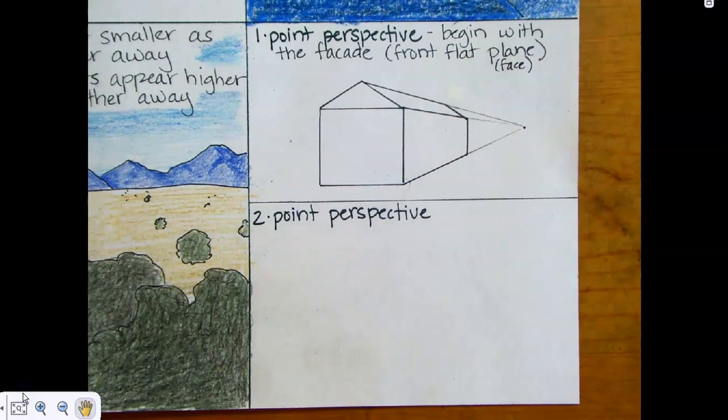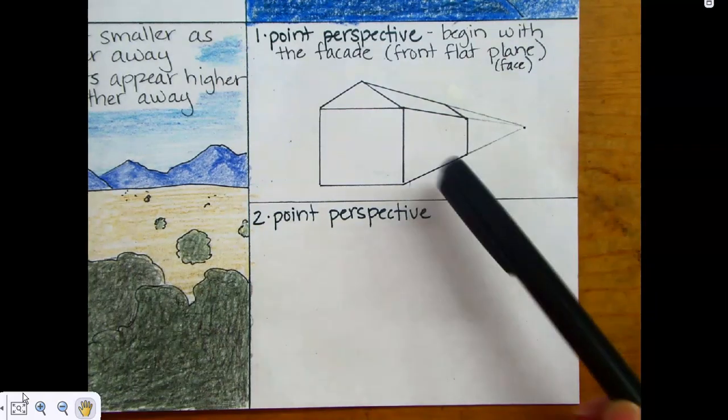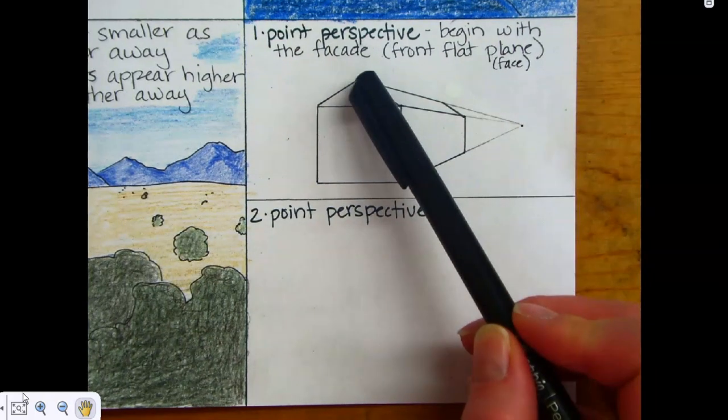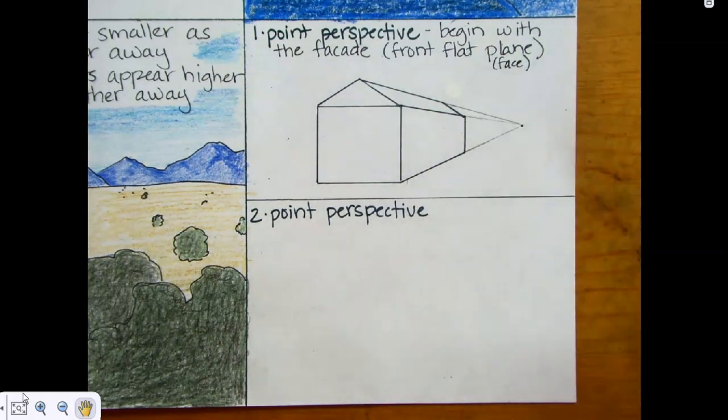So I went ahead and just outlined my building with the fine-tipped black marker, so you can see where my lines connecting those vertices back to my vanishing point are, but where I decided to create those parallel lines to end my building. Okay, last but not least, we need to put a horizon line in here.